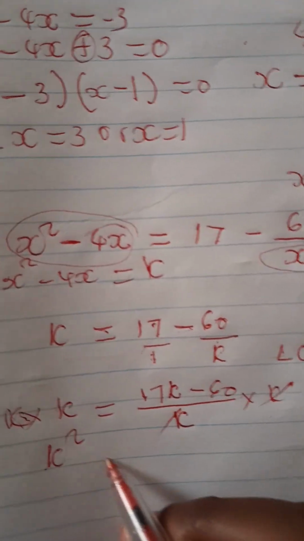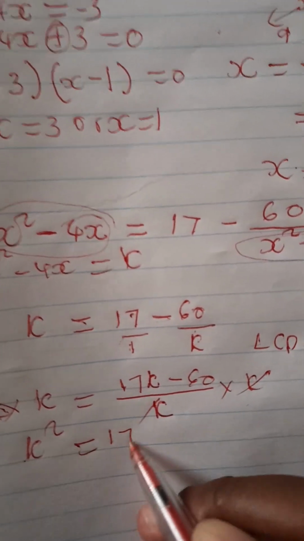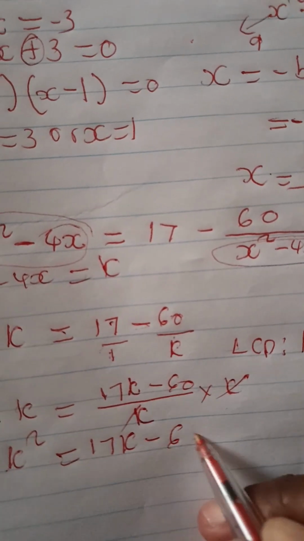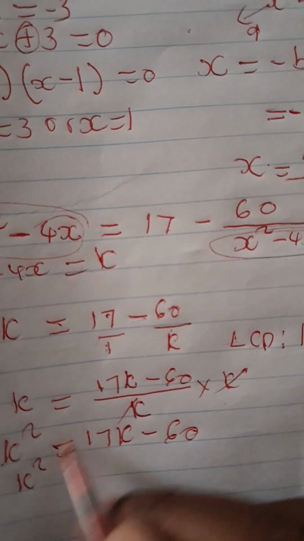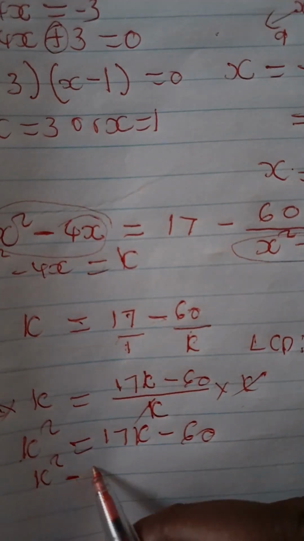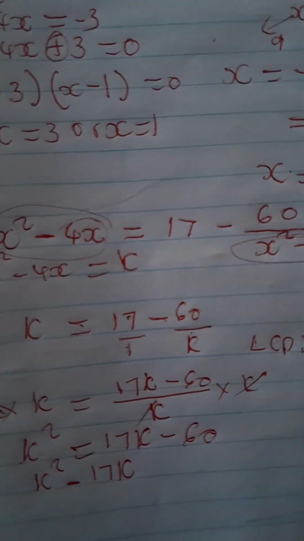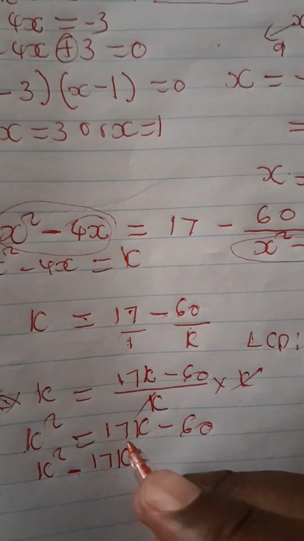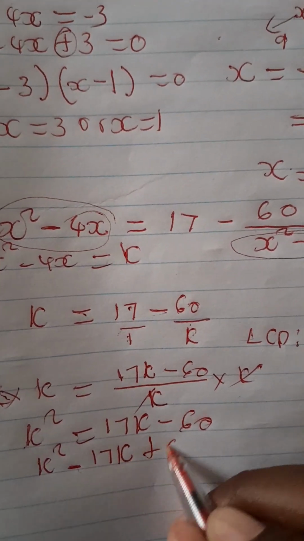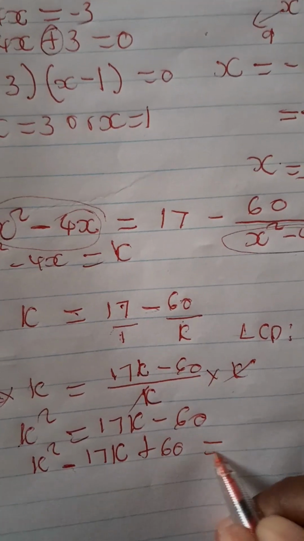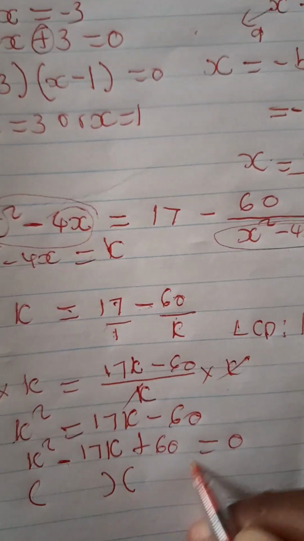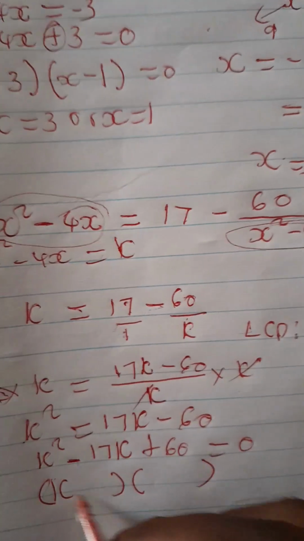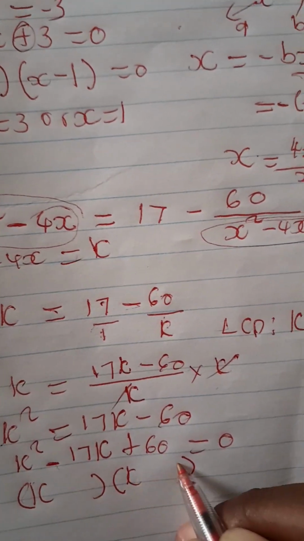Then we are going to have k squared equals 17k minus 60. Transpose 17k to the left hand side, that will be k squared minus 17k plus 60 equated to 0. So this is a quadratic equation, and we have to find the factors.